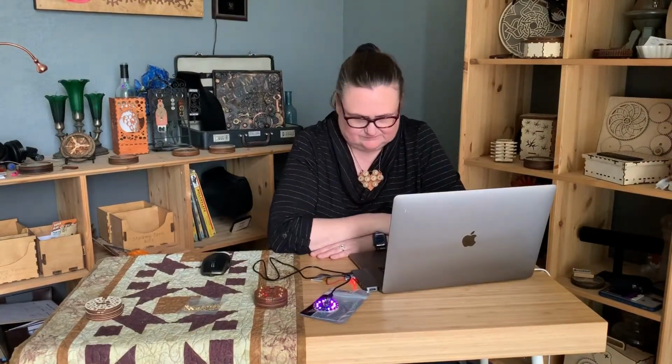What I have to do instead is actually push button A. And when I push button A, then it runs that animation. We can do that same thing here with anything we want it to.